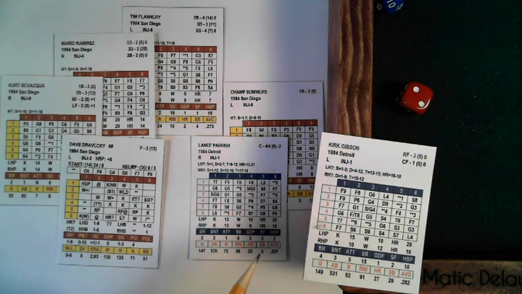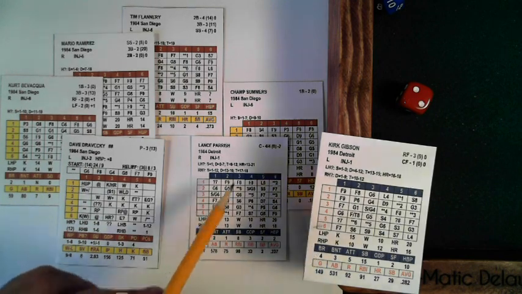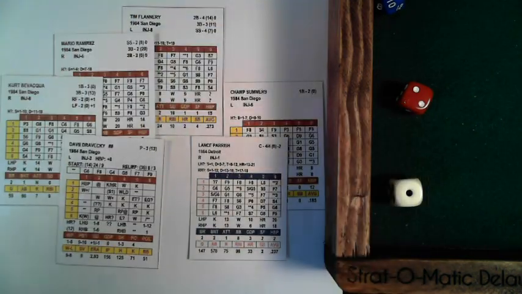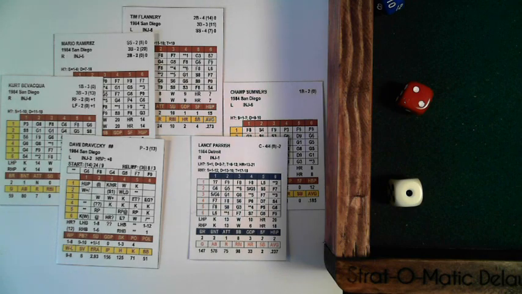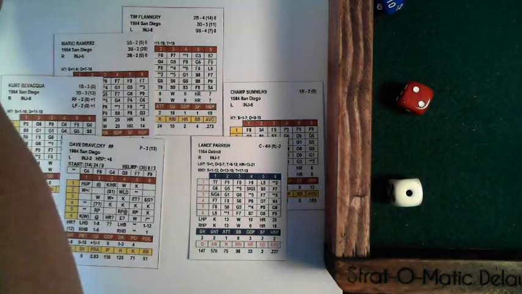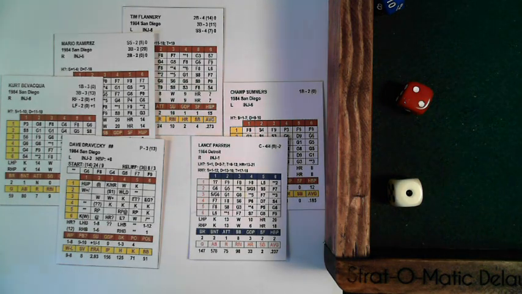Out at first for the batter. If it is above the base runner rating, but less than 6, he is out at second. Base runner fielder's choice. If it is a 6, then the only play is to first. So the base runner advances to second, batter's out at first. Okay, that's ground balls. Let's go to lineouts now.